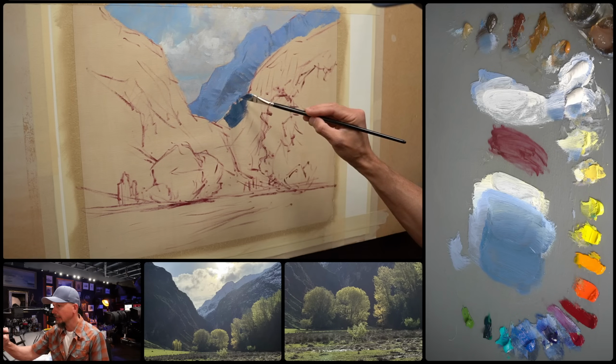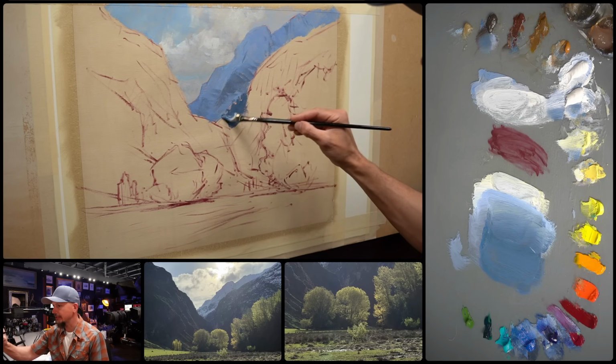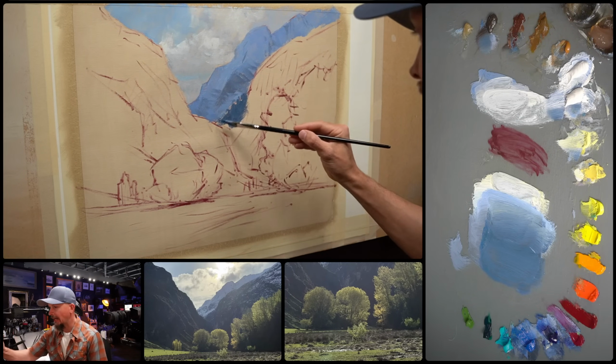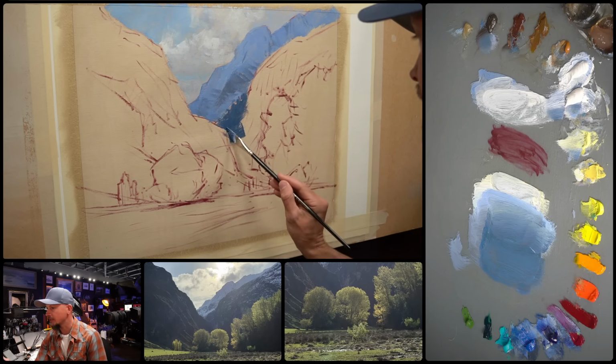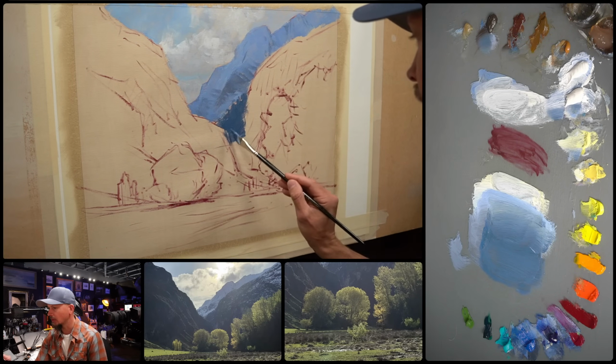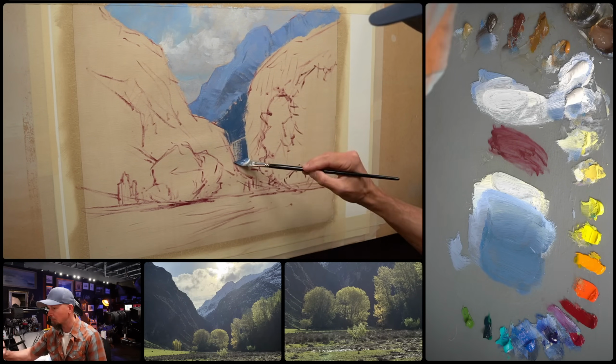It's looking pretty blue in my reference, but here's the thing. The block-in is an initial color and it's an initial value, and that informs the next part of the process. What's the next part? Well, we're going to go over the top of this with what I call modeling.